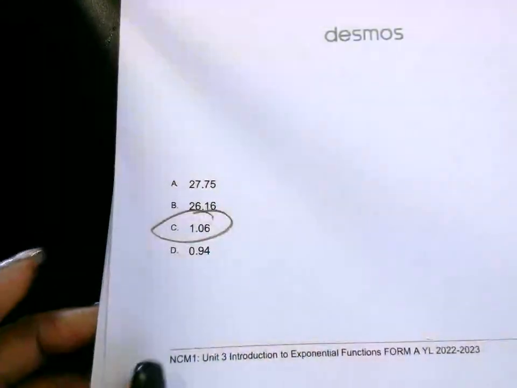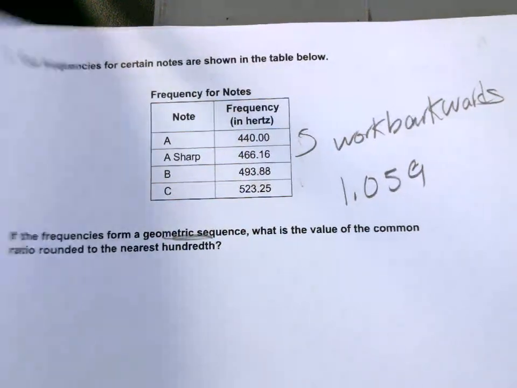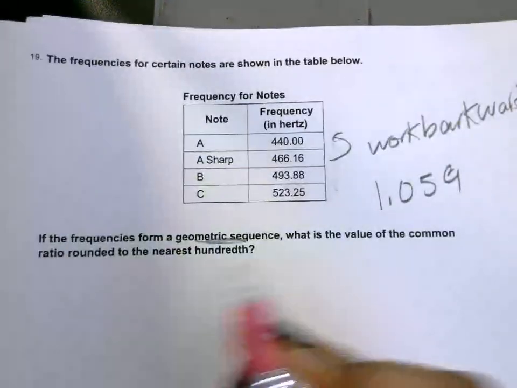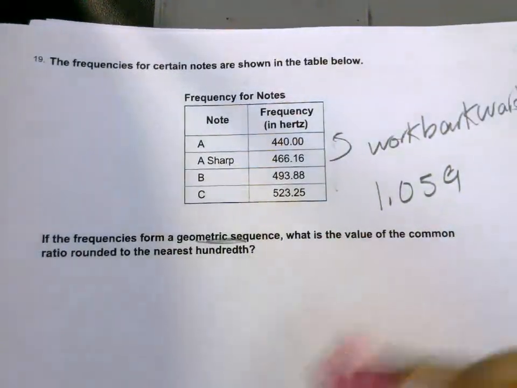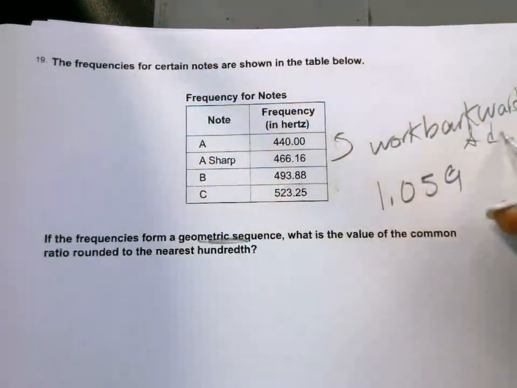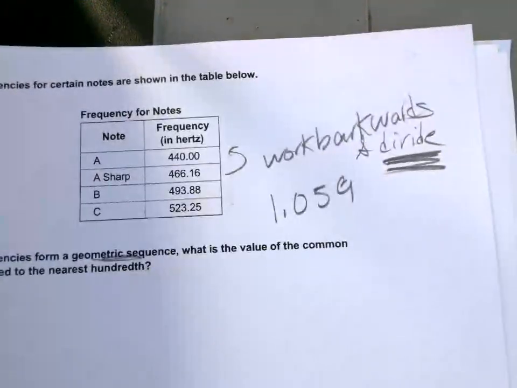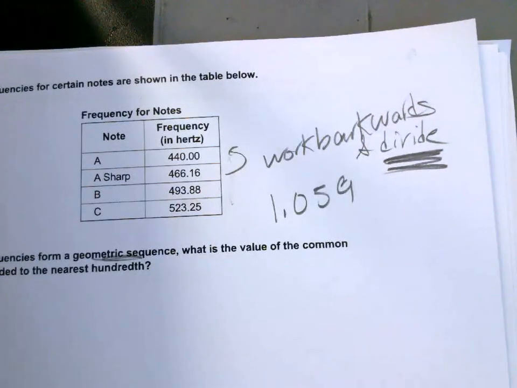Yep. Okay. So work backwards and divide to figure out what was the number that was being multiplied. Geometric sequence means they're multiplying to get to the next number. So work backwards and divide. You can write that down if you need to. Divide, okay? To find the common ratio. Any questions?